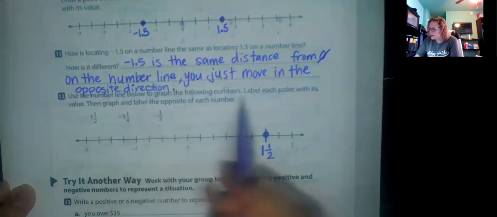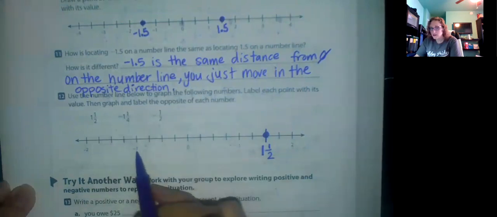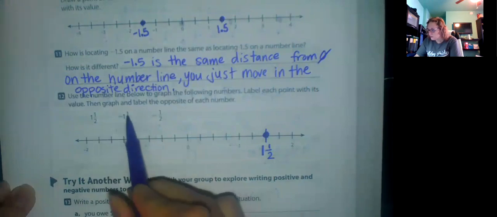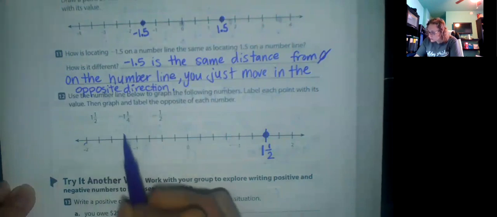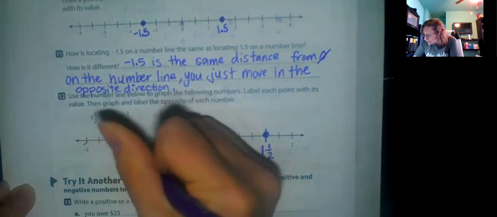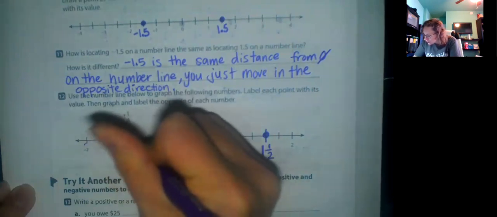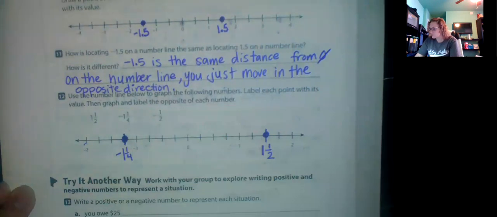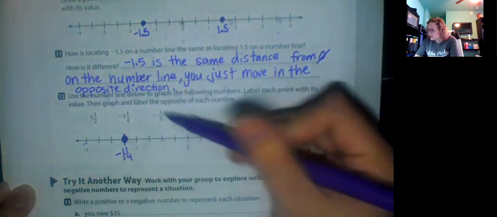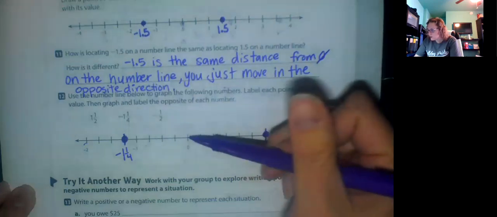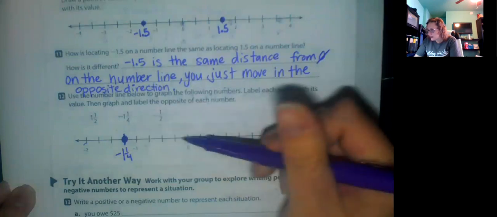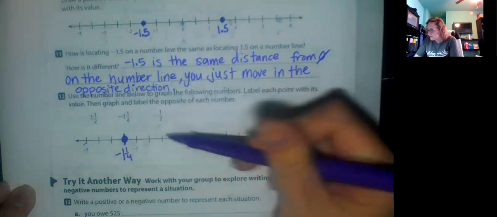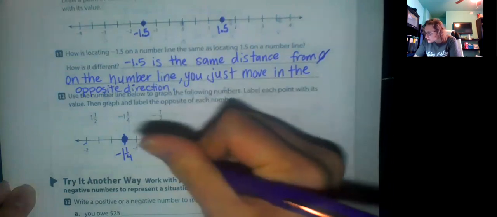Okay, -1 1/4. All right, so here's -1, and then we need to go 1/4 of the next space. Okay, well, since there are 4 pieces, then one of those fourths would be right here. So -1 1/4. Okay, then we have -1/2. So half would be in between 0 and -1. And again, because there are 4 pieces, half of that would be 2. So there's -1/2.